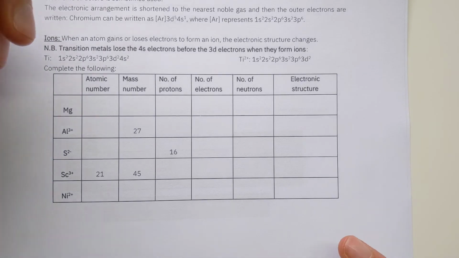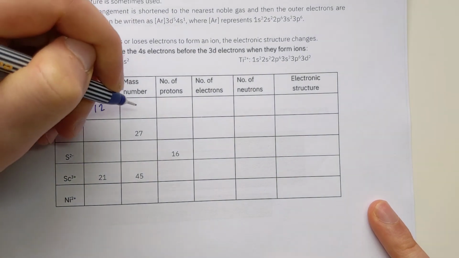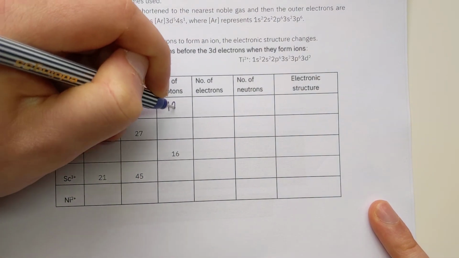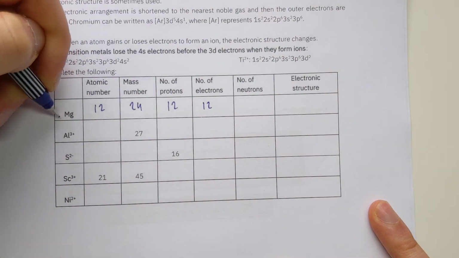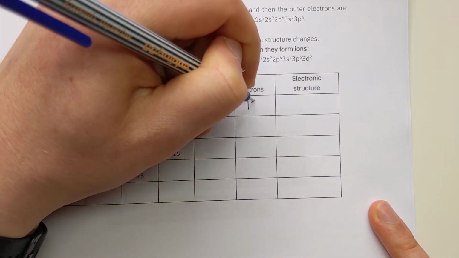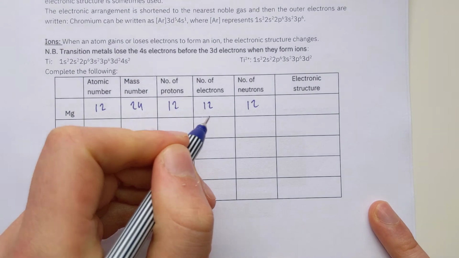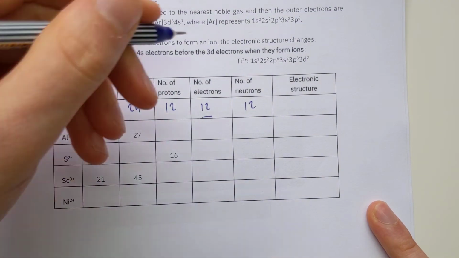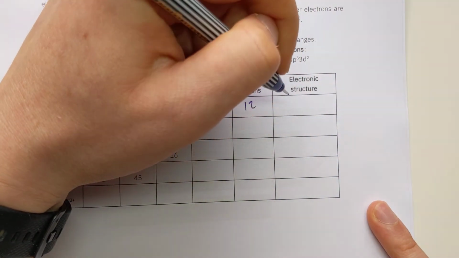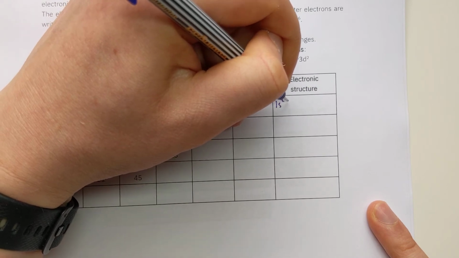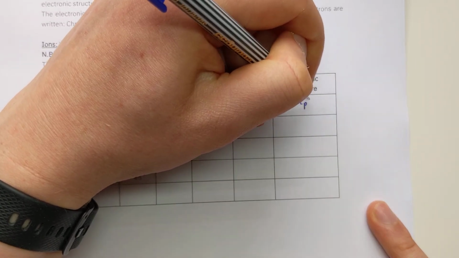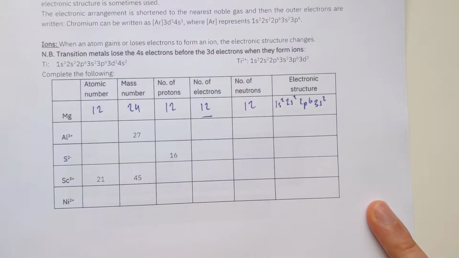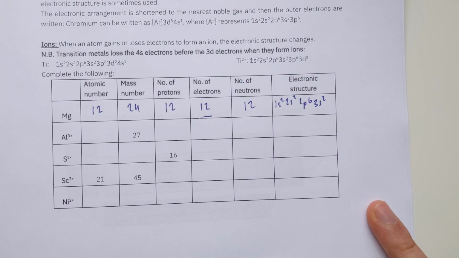So magnesium, if you look up in the periodic table, it's got atomic number 12, mass number 24. That means it's got 12 protons, 12 electrons, assuming it's neutral, which it is, there's no charge there, and 12 neutrons. The important thing to look at is the number of electrons for electron configuration. So what I'll do there is 1s2, 2s2, 2p6, 3s2, and that should add up to 12, which it does. So that's the electron configuration for magnesium done. So go at the rest in there and see how you get on.